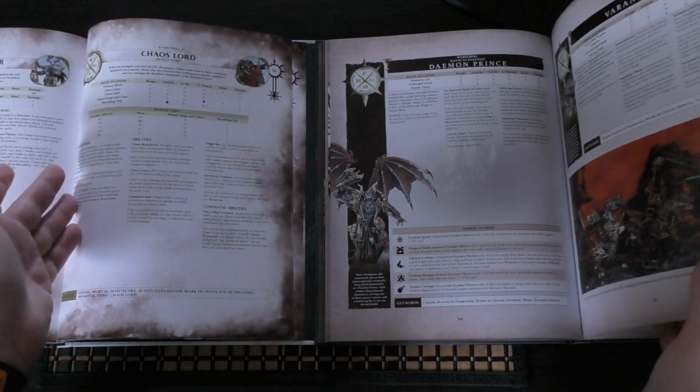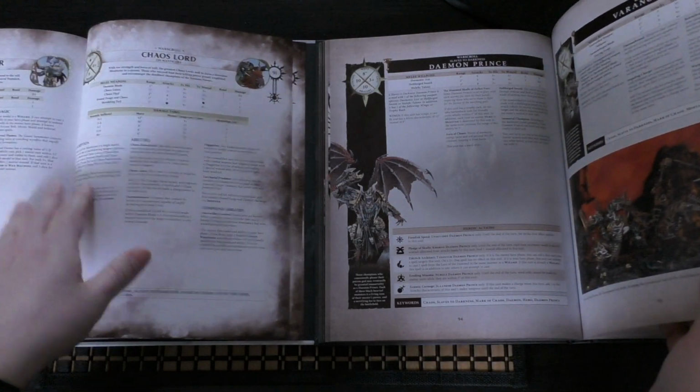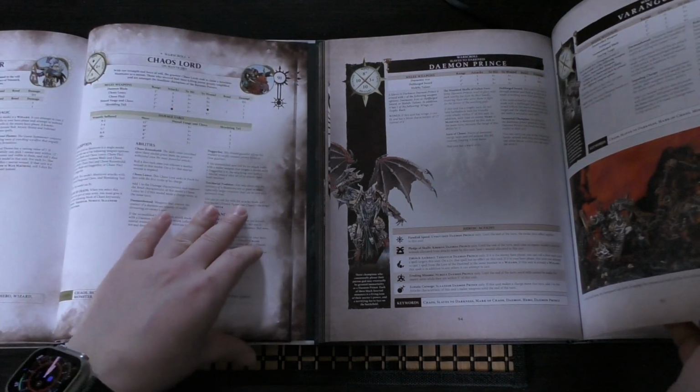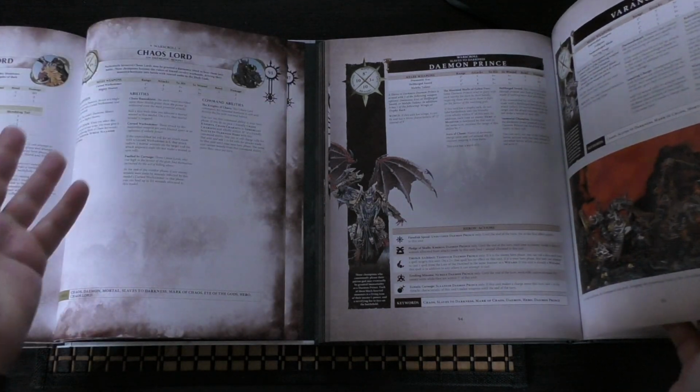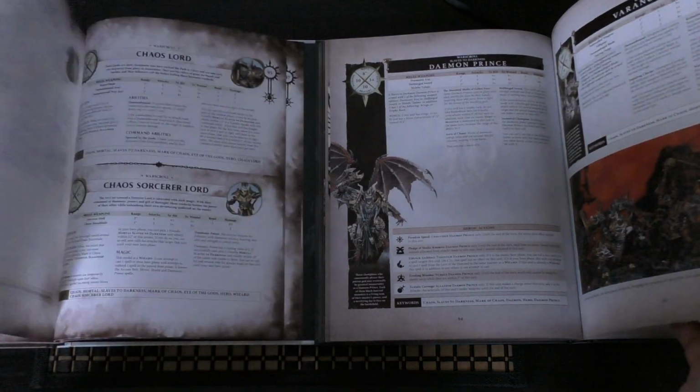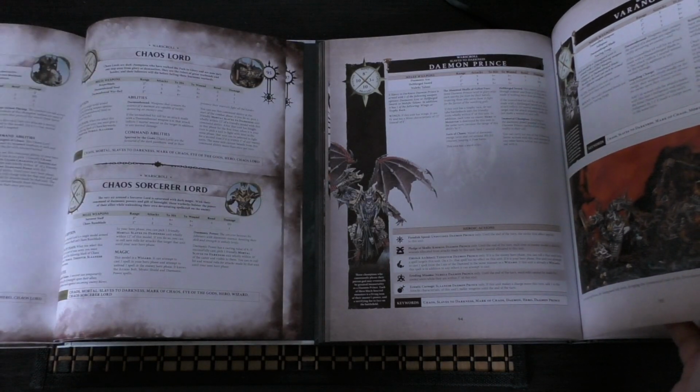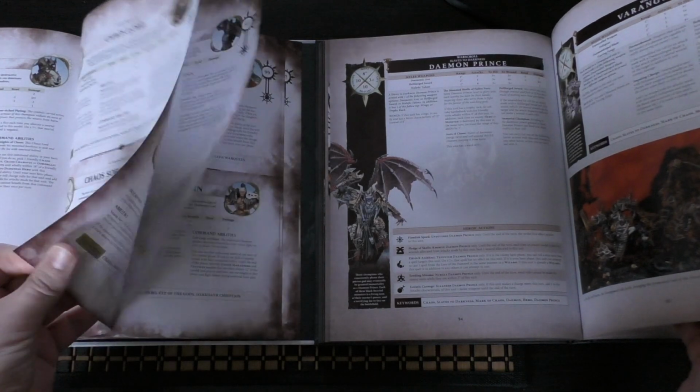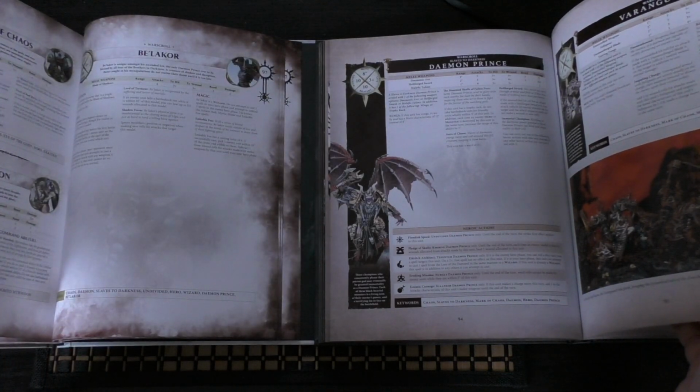Whereas here, you don't even get the Demon Prince for quite some time. It goes on to a Gaunt Summoner, and then a Chaos Lord on Manticore, a Chaos Sorcerer Lord, a Chaos Lord on Demonic Mount, Chaos Lord on Karkadrak. So we don't get that Demon Prince for quite some time.